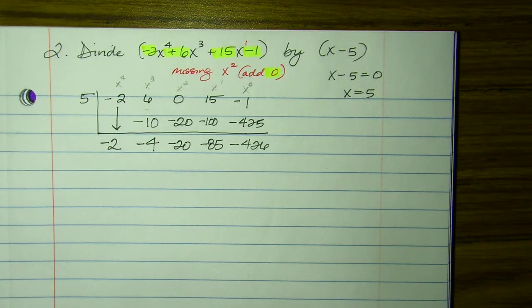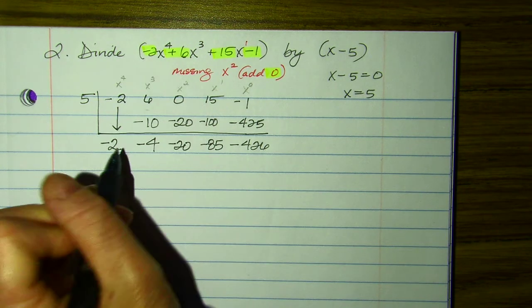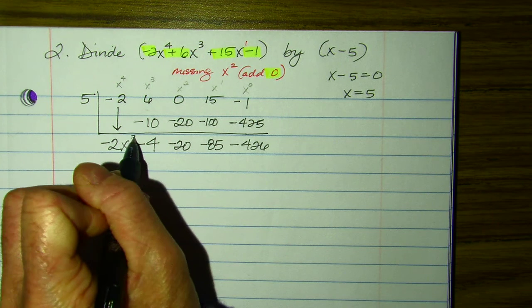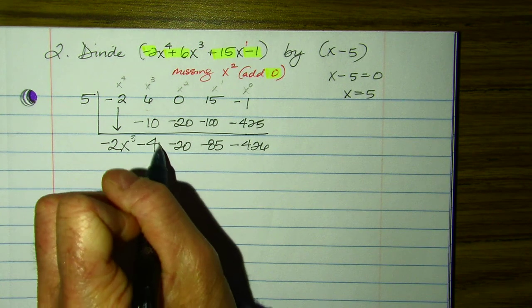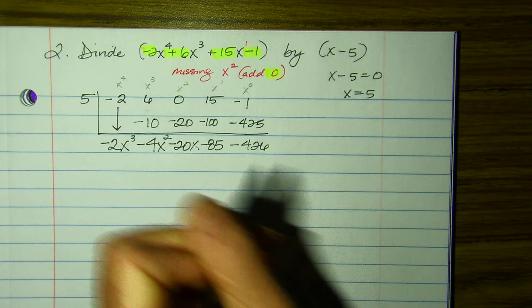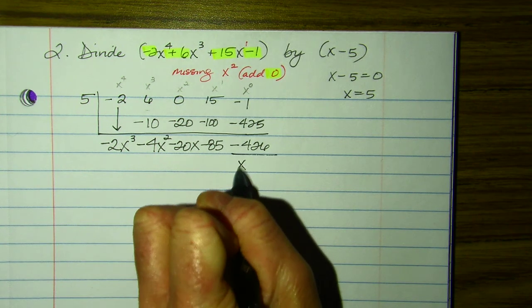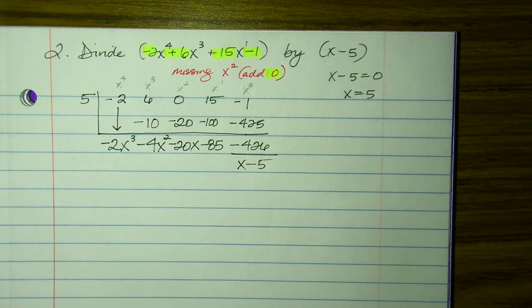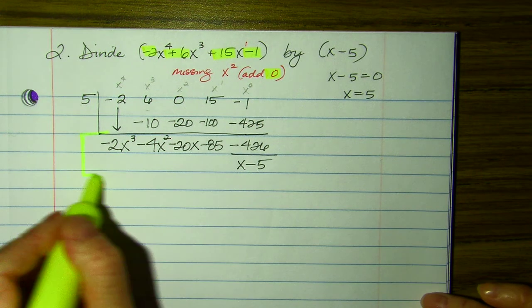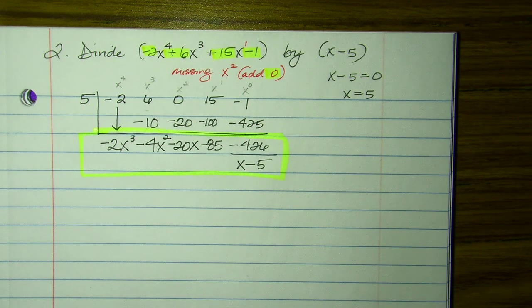So here's how we write our answer. We start 1 degree less. So if this is x to the 4th, we're going to begin with x cubed minus 4x squared minus x to the 1st minus this would be x to the 0, right, which is gone, over what we divided it by. And here is our answer. Isn't that beautiful?